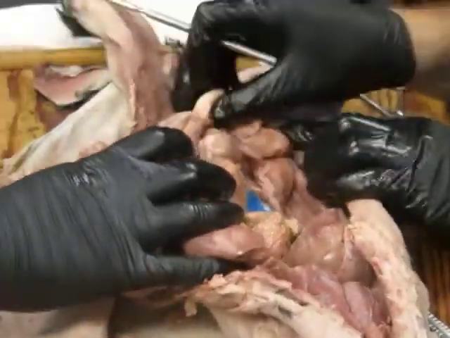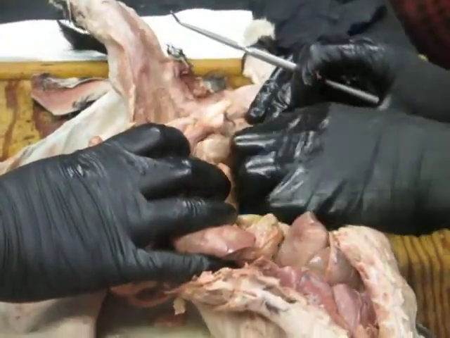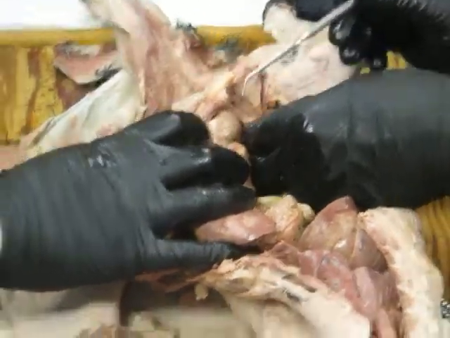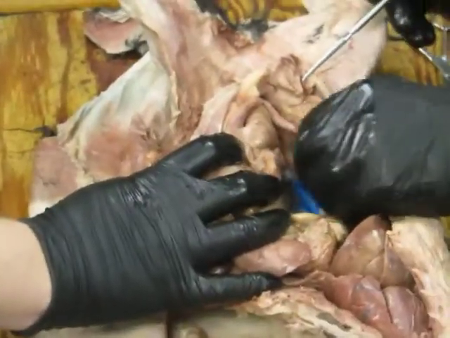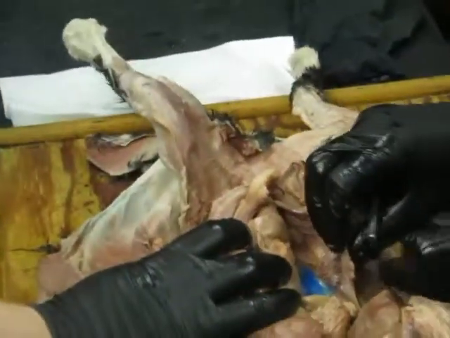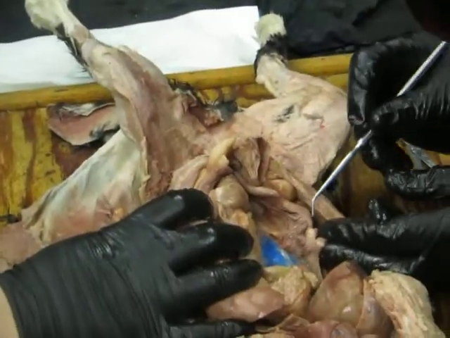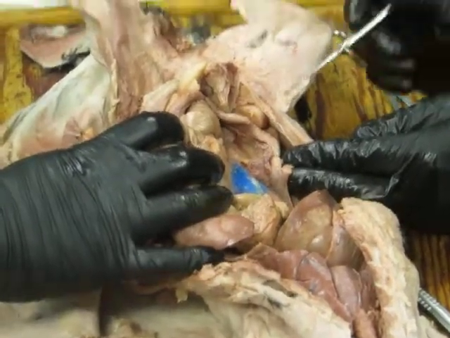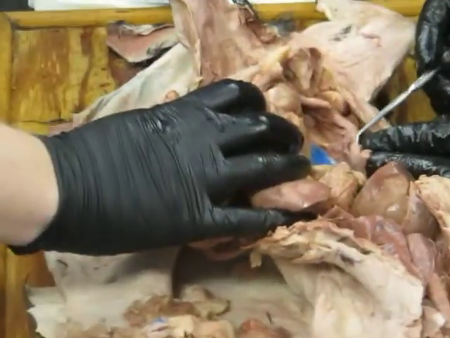Let's see. Oh, this is a girl cat. So you might just notice that there's a uterus here. Okay. And this uterus is also associated with fallopian tubes and ovaries. That's the ovary right there. And we'll get to this again when we get to the reproductive system. It's cool to see.